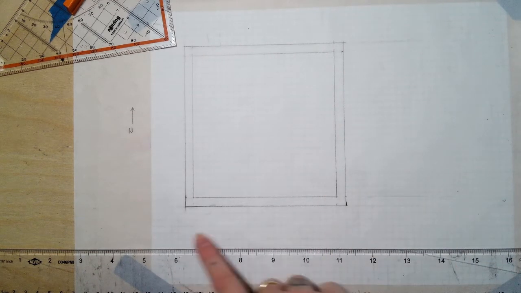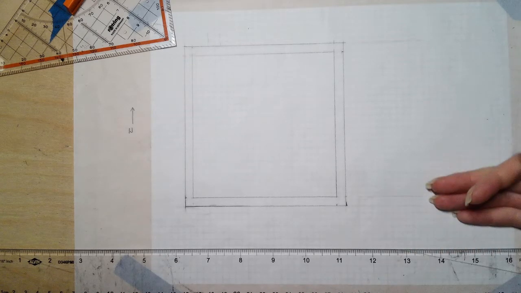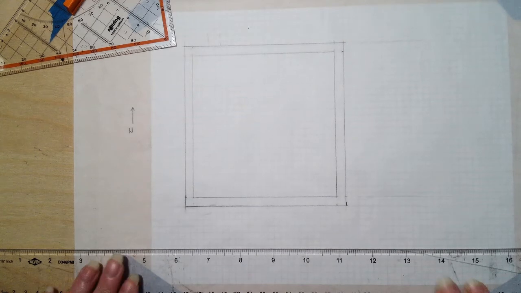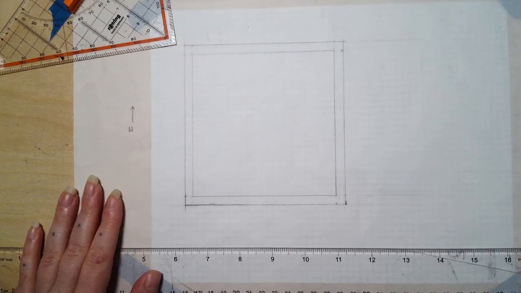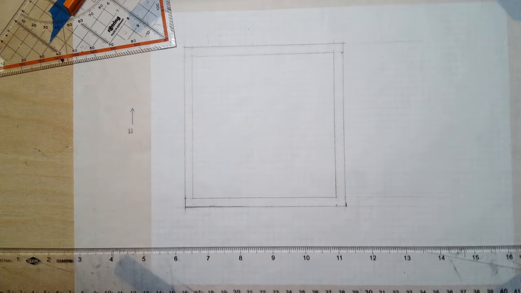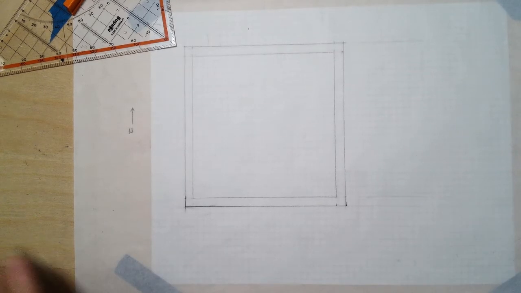So now I have the overall layout of the walls and the wall thickness. I'm not going to darken any of my guidelines still because I need to put my windows and my doors in, and I don't want to darken anywhere that may actually be used as a window or a door. So I'm first going to measure out where they would go, and then I'll darken in on the very last step.